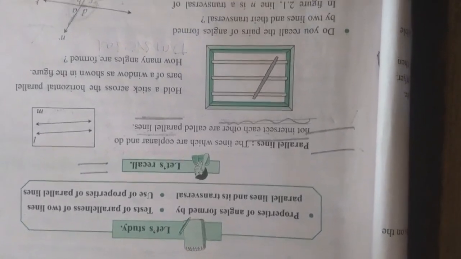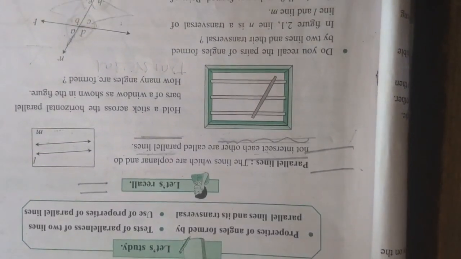Let's start the new lesson, lesson number 2, parallel lines. The basic things of parallel lines I have already explained to you in the Zoom lecture. Let's again revise. Okay. Now, parallel lines. What is meant by parallel lines? Here the definition is also given.